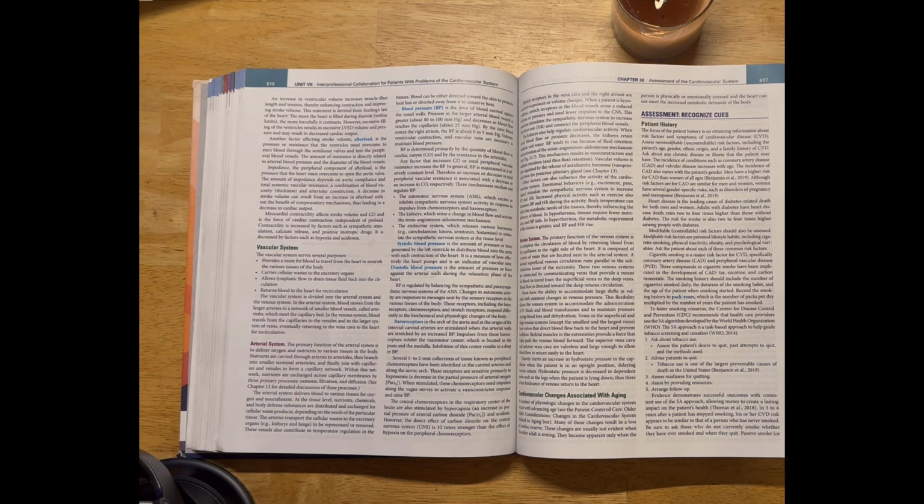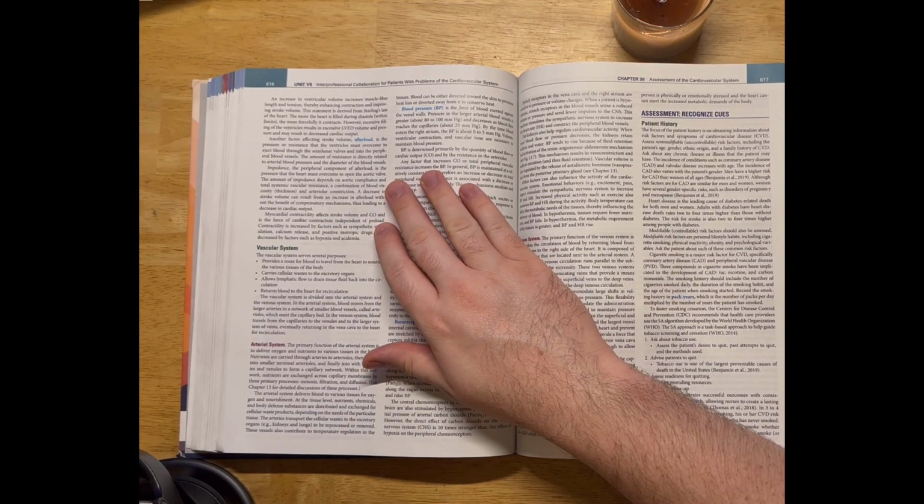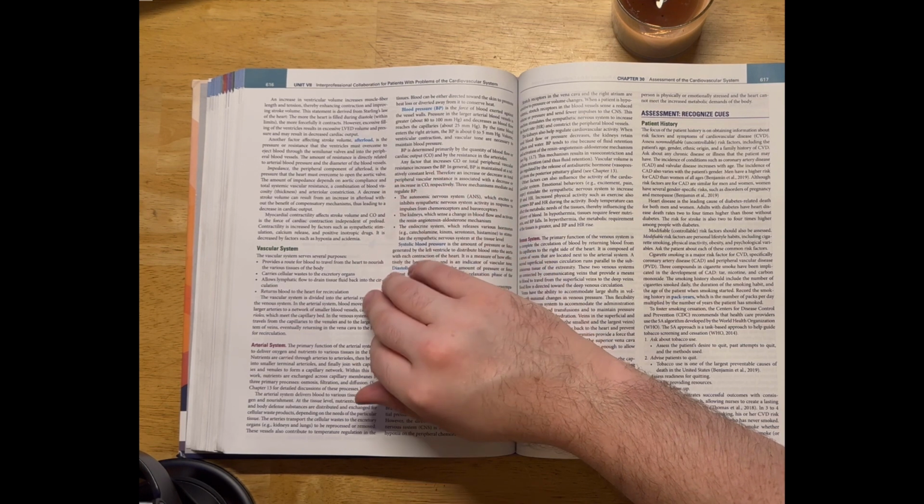Another factor affecting stroke volume is afterload, the pressure or resistance that the ventricles must overcome to eject blood through the semilunar valves and into the peripheral blood vessels. The amount of resistance is directly related to arterial blood pressure and the diameter of the blood vessels. Impedance, the peripheral component of afterload, is the pressure the heart must overcome to open the aortic valve.